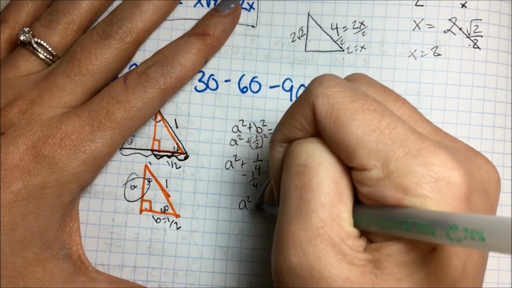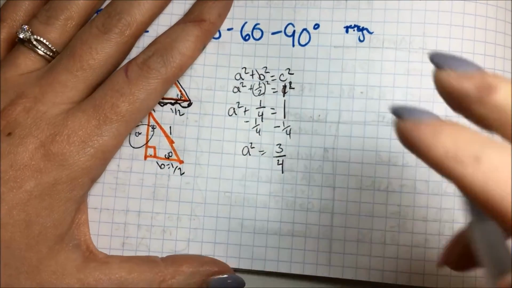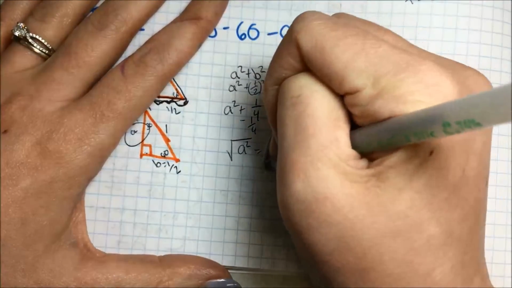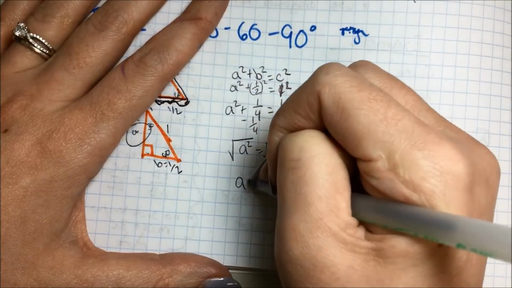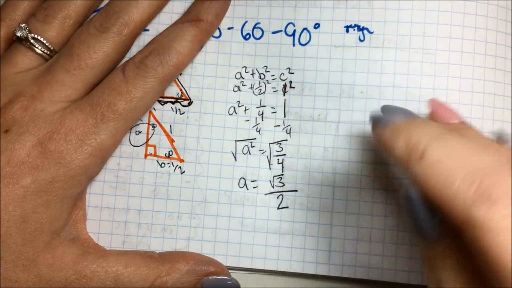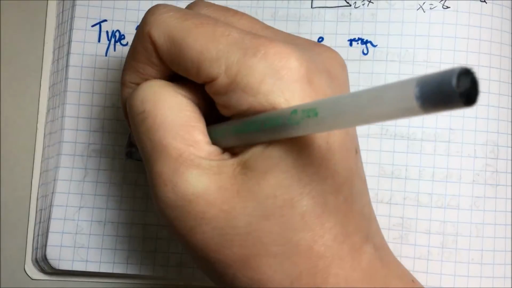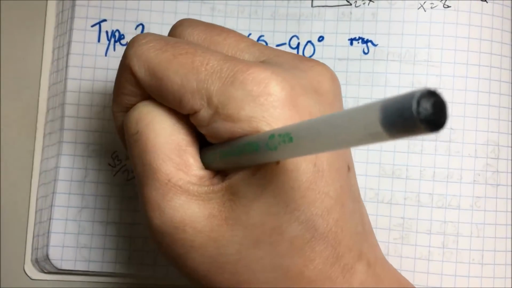I get A squared equals 3/4. Now I need to take the square root of this. I have A equals the square root of 3 over, and the square root of 4 is just 2. So that's much easier. No need to rationalize anything here. So A is radical 3/2.